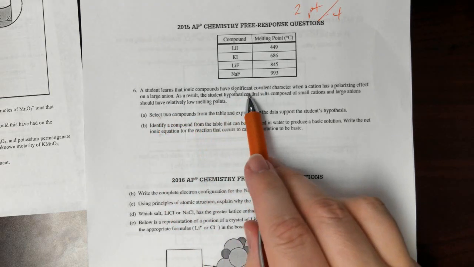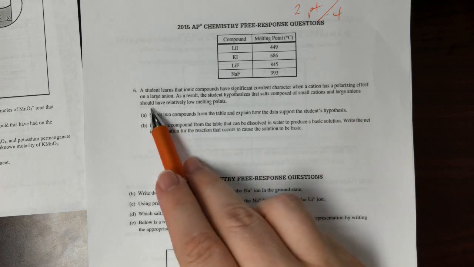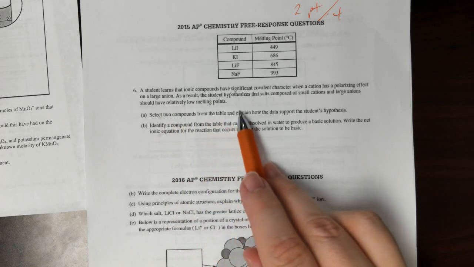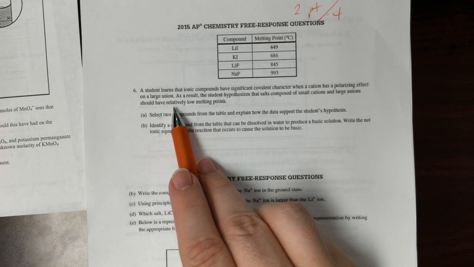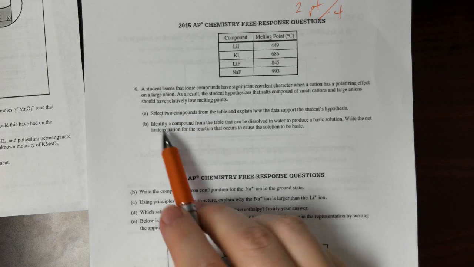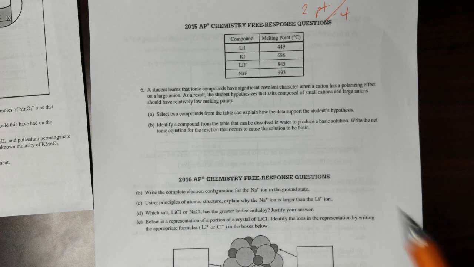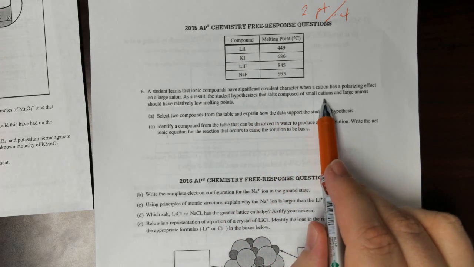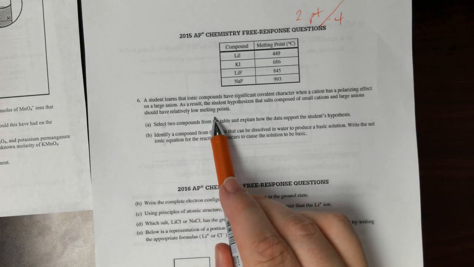A student learns that ionic compounds have significant covalent character when a cation has a polarizing effect on a large anion. As a result, the student hypothesizes that salts composed of small cations and large anions should have a relatively low melting point. Select two compounds from the table and explain how data support the student's hypothesis. So let's just kind of go through it again. The student says salts composed of small cations and large anions should have low melting points.